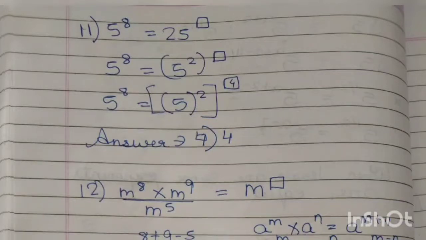Here there is a power, but we don't know that power; it is given as box. So 5 to the power 8 equal to 5 to the power 2 into box. As I told you earlier, when bases are same in an equal to form, the exponents are equal. So 8 equal to 2 into box. So the box is 4. So the answer for the 11th question is 4.